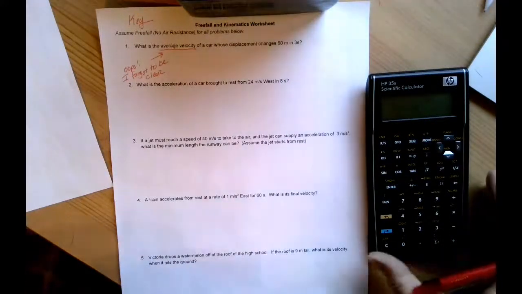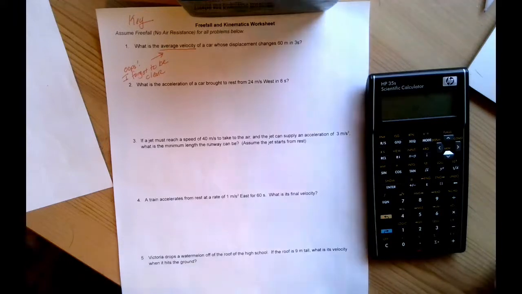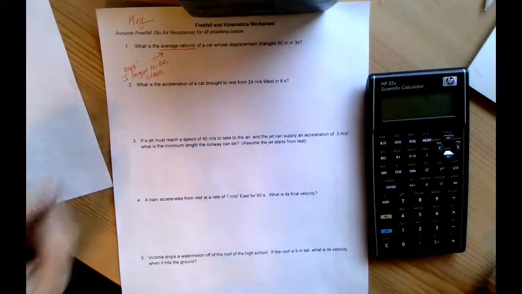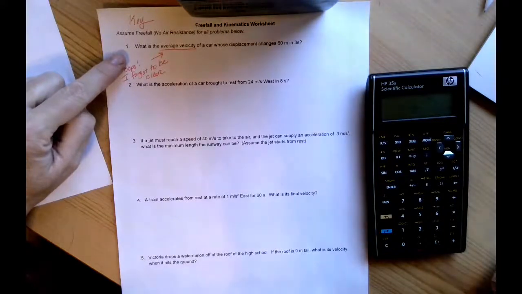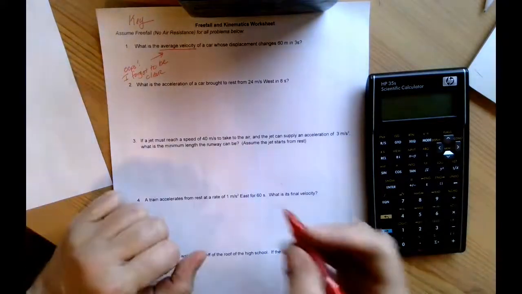Welcome. I'm going to go over the homework step by step so you can see how I would do it. All right. I made a mistake and didn't say average velocity on the first one, so I apologize. But so here we go.